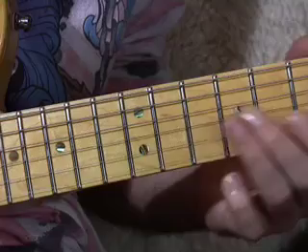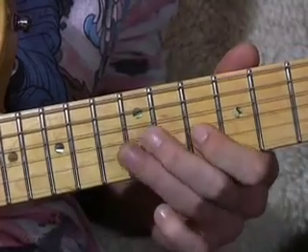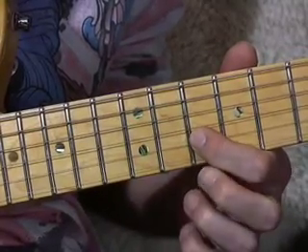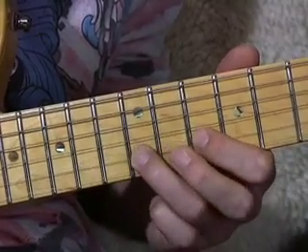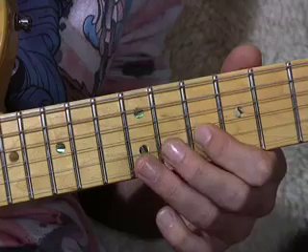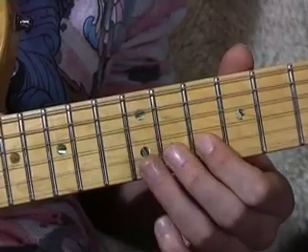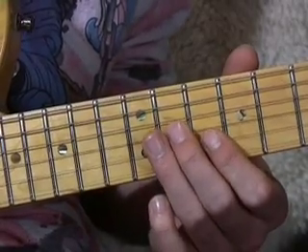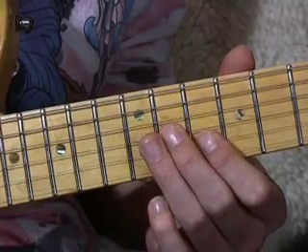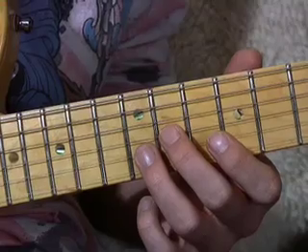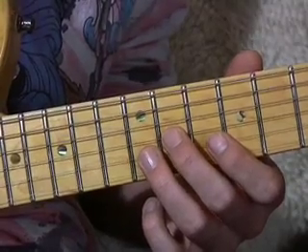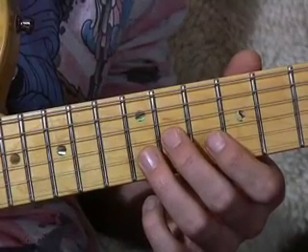Especially used with the 6. That being our root note, going 6, root, up to that 9th, and back root, 6, root. So this one's a really useful one. Position 3, these are really common notes to use, that 6 and 9 that are on the 2nd and 3rd strings. Okay, let's shoot up to position 4.